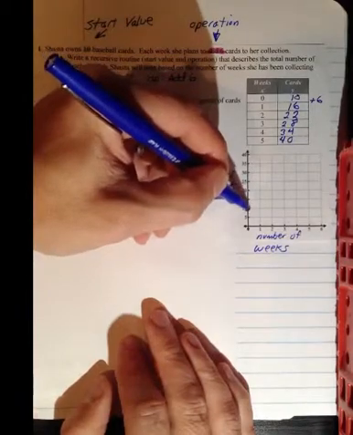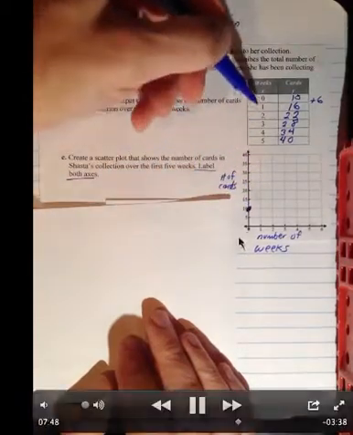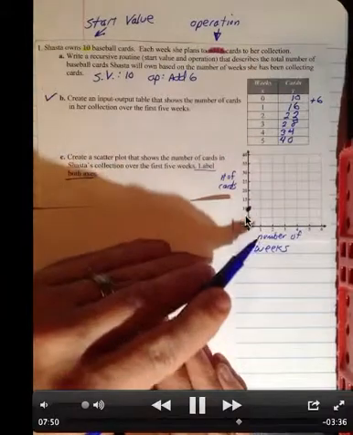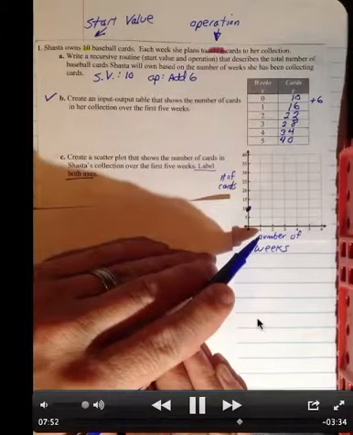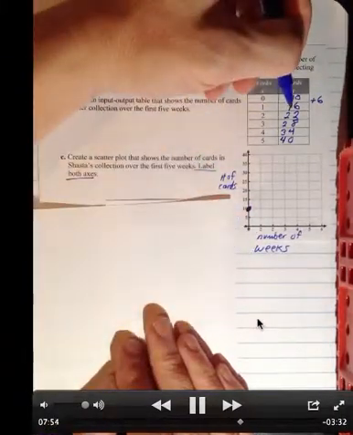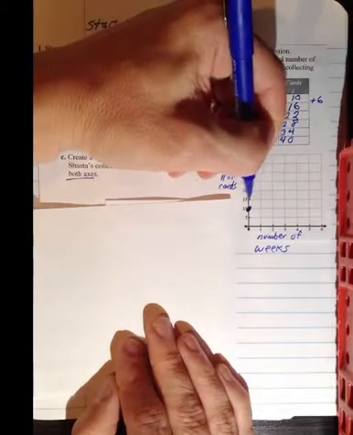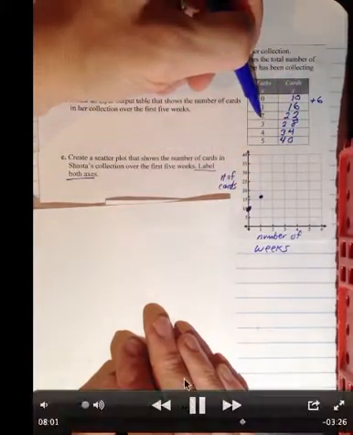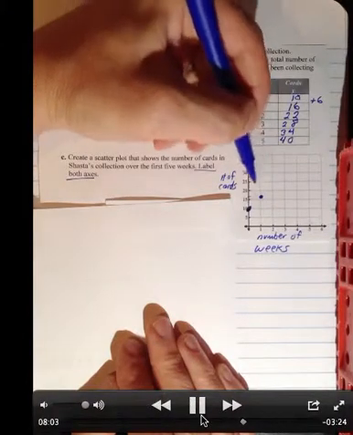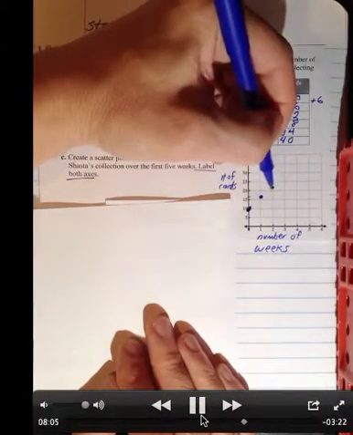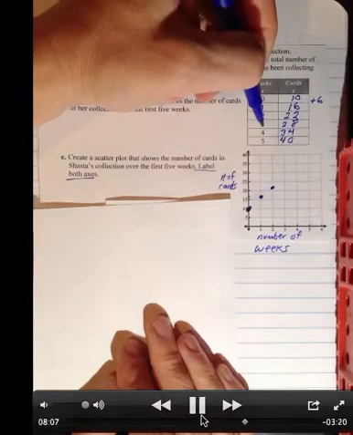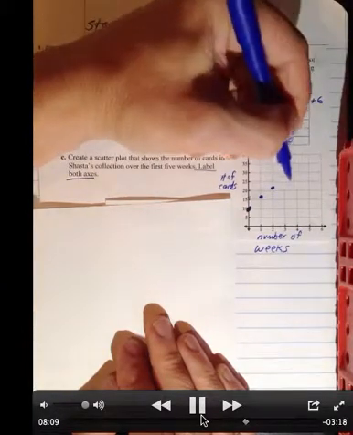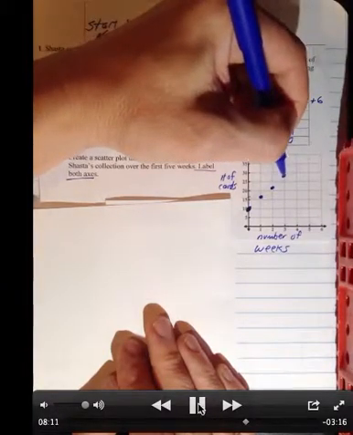This is where we used a sticky note before. We're not going to do that today, but we put it right here. After 1 week, she'd have 16. After 2 weeks, she'd have 22.